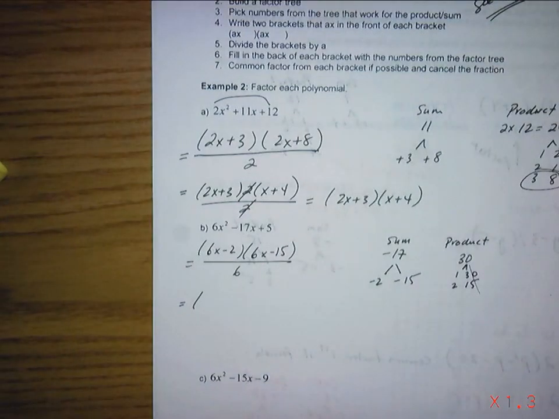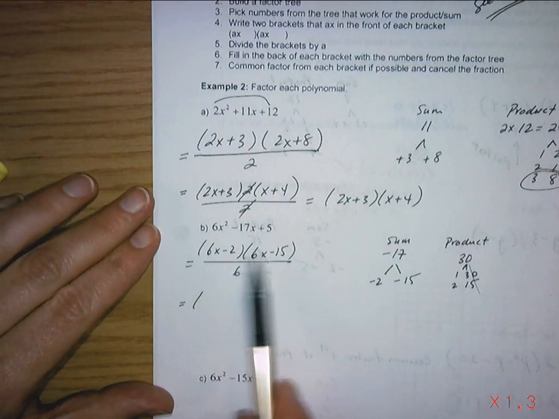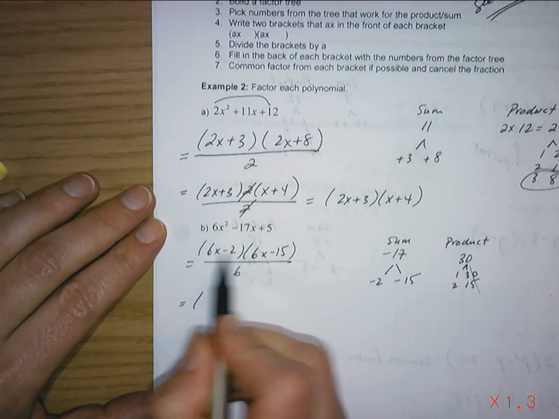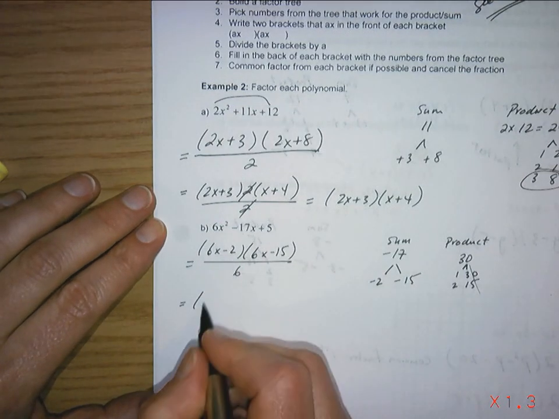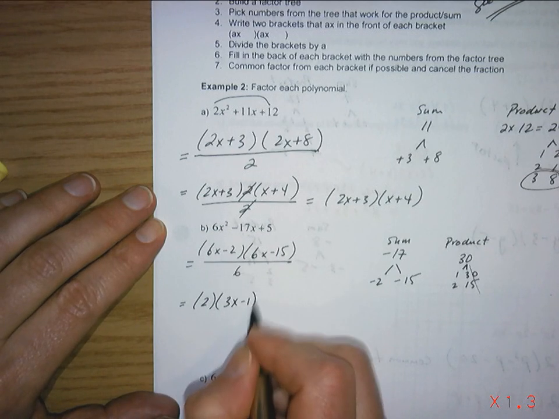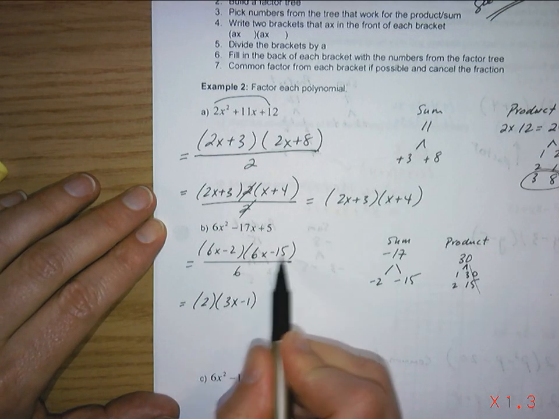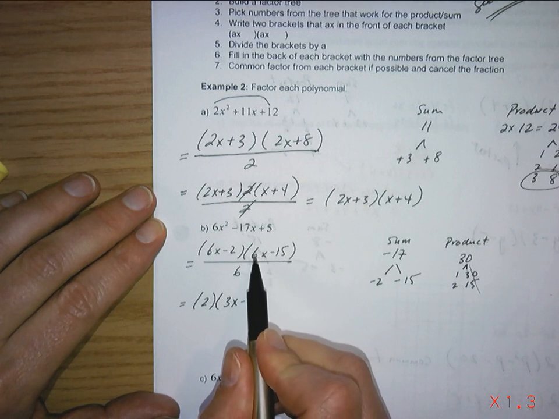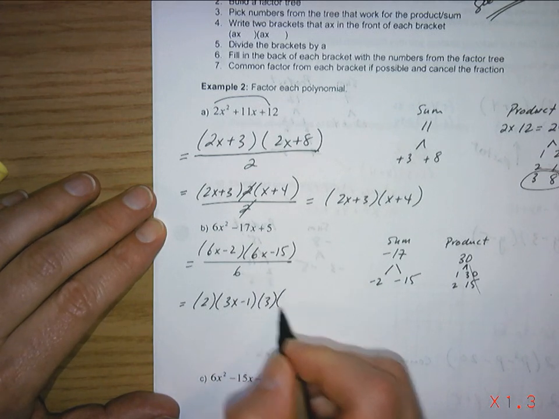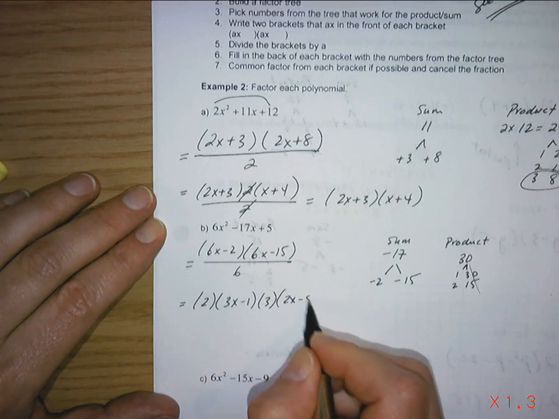Now remember, we got to get rid of this bottom number. And we look to common factor the top. The first one has a 2 that can come out of 6x and 2. So we're going to take a 2 out, and it's going to leave me with 3x minus 1. This one has a 3 that can come out of 6, and a 3 that can come out of 15. So it's going to be 2x minus 5.